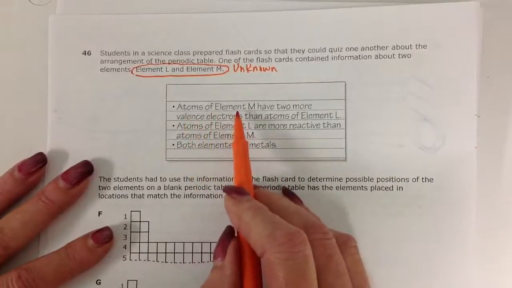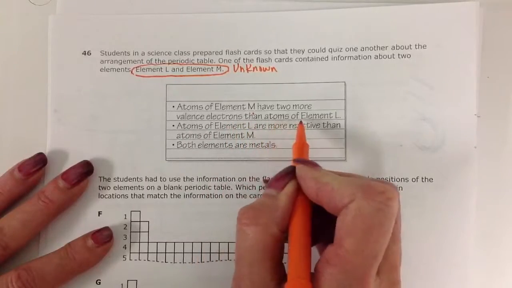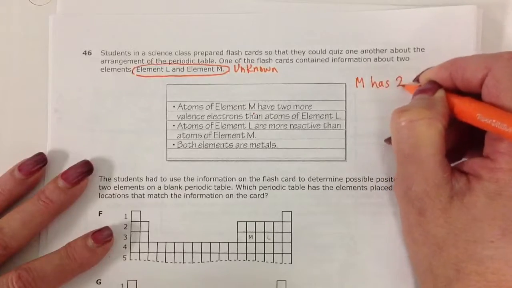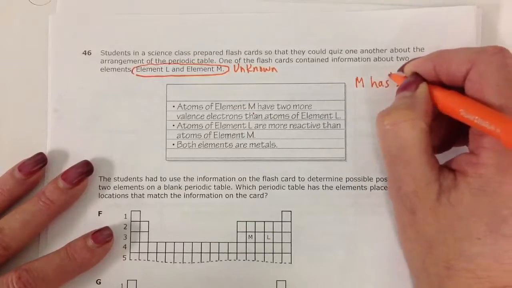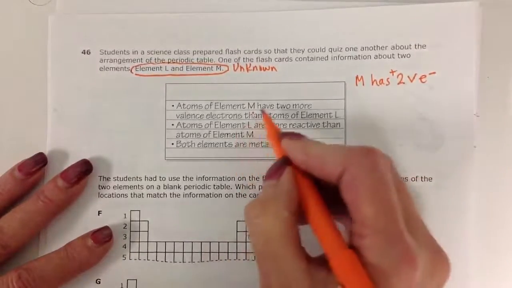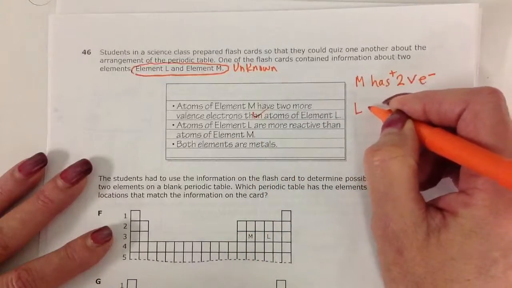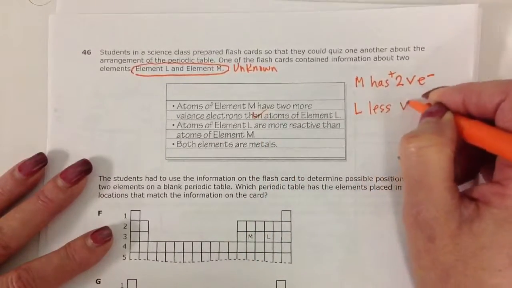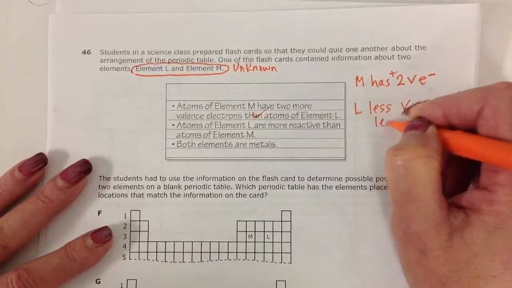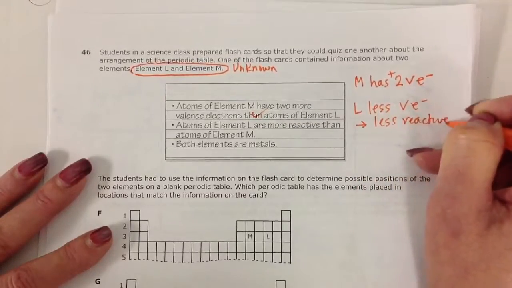It says atoms of element M have 2 more valence electrons than atoms of element L. So M has 2 plus 2 valence electrons. Okay, so we got that. Atoms of element L are more reactive. L has less valence electrons, which means it's going to be less reactive. And that makes total sense.